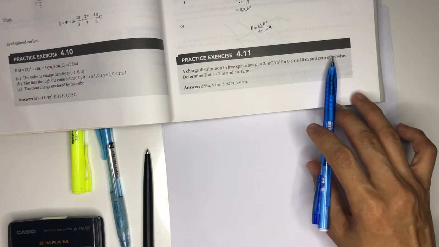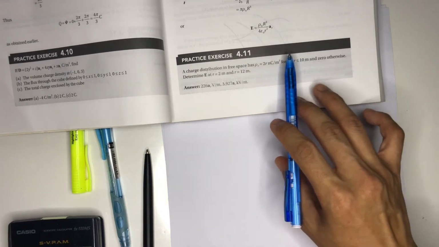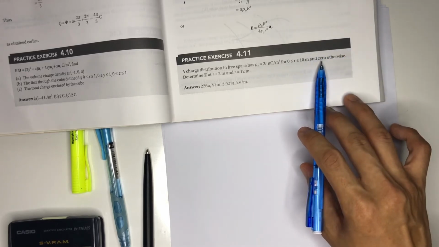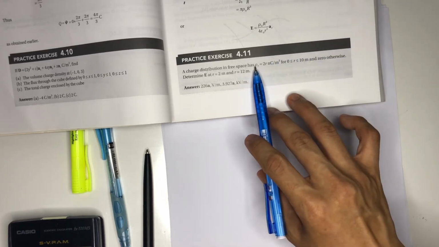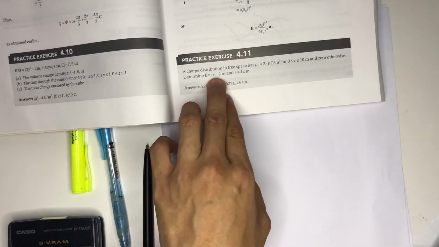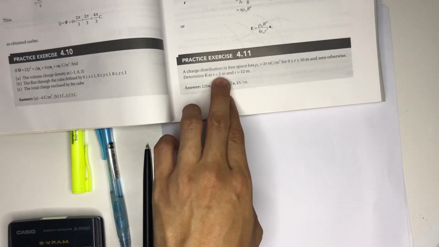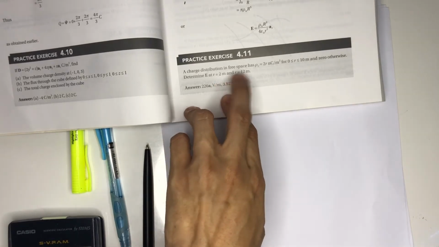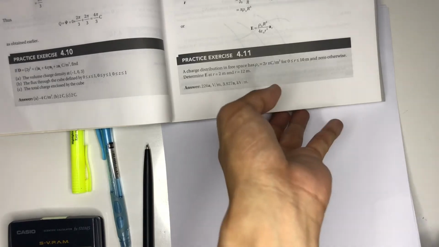What does 0 otherwise mean? Other than this limit, let's say r at 11 and so on, rho v is 0. Determine E at r equals 2 meter and r equals 12 meter.